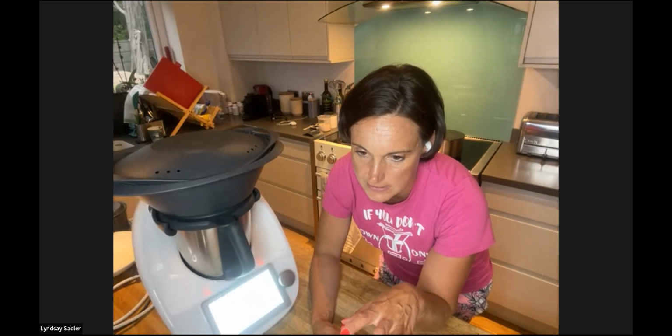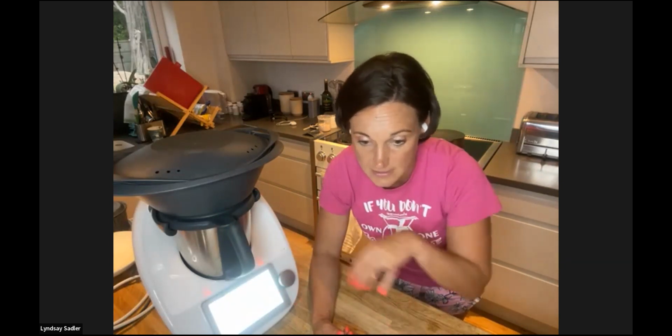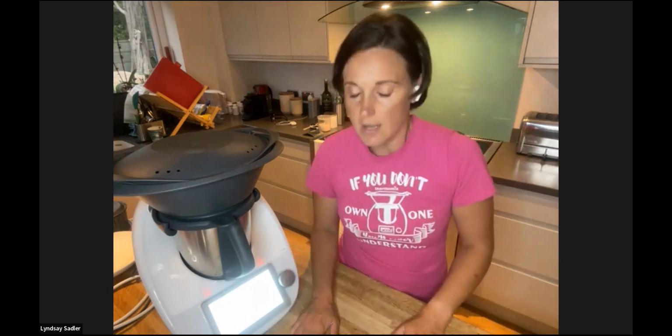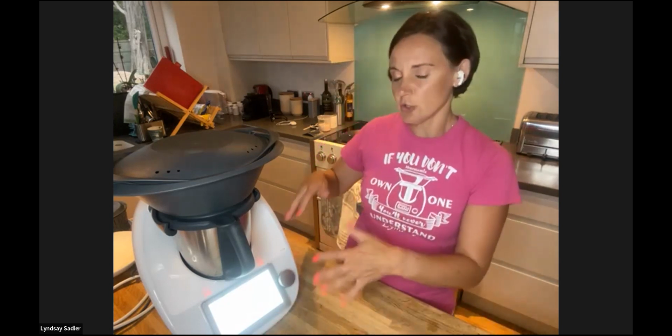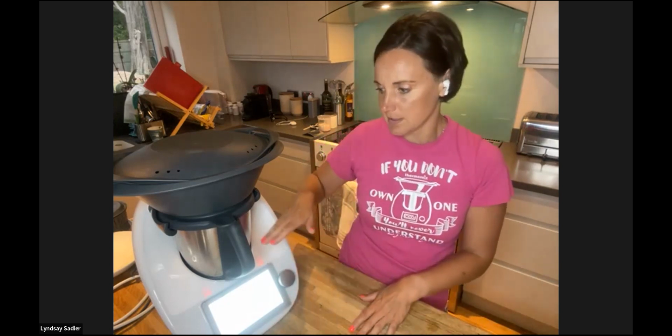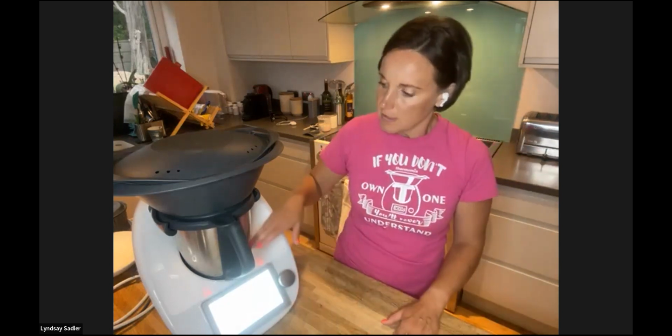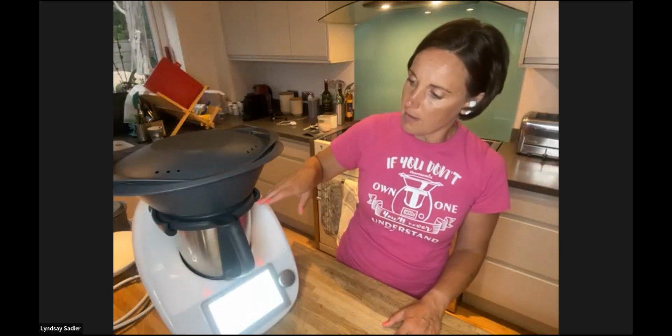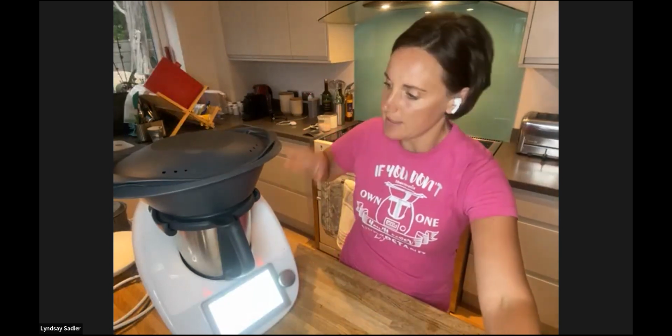So it will replace all of the appliances that you typically have, plus many of the different hobs, and it enables you to cook in a really smart way, which is also very energy efficient, because instead of using multiple hobs, you can actually layer up ingredients in your Thermomix.